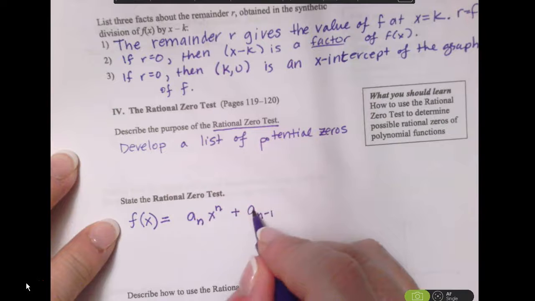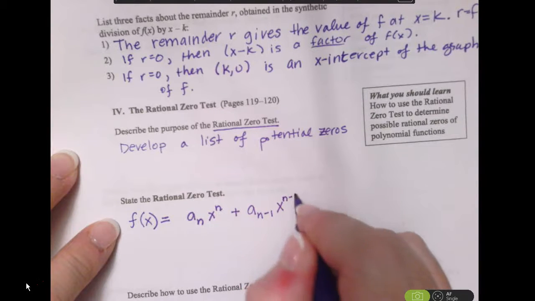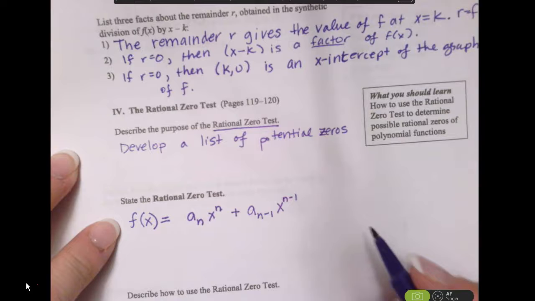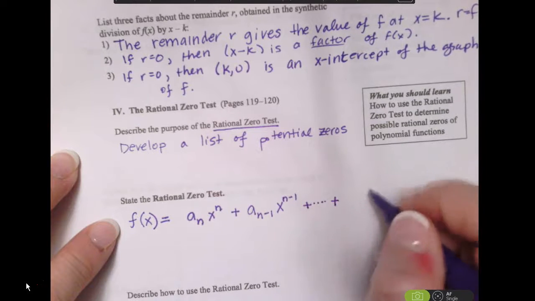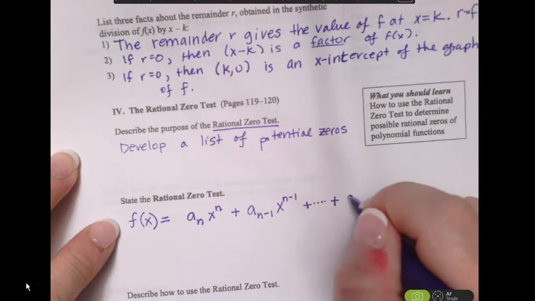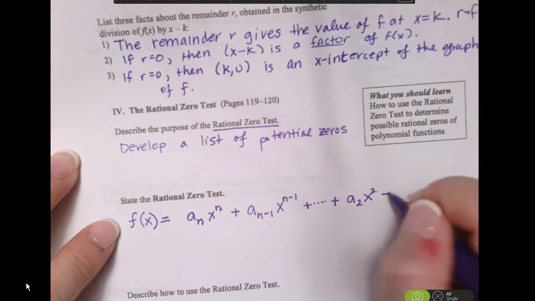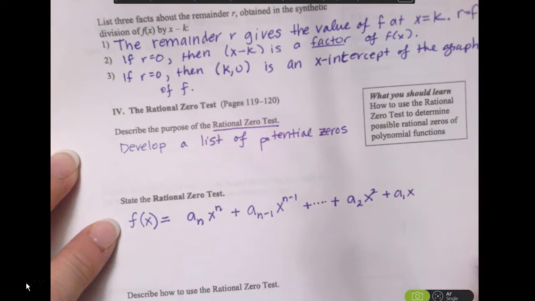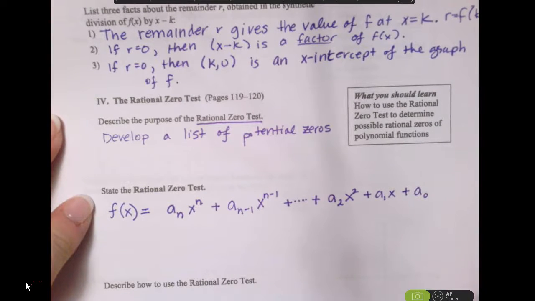So this would be the coefficient a4, and this is our power, whatever the highest one is, minus 1, and then we keep going all the way down until we get to the last few. So the second to the last one is a2x squared, the first one is a1, and then that's x to the first, and then we have our constant. We'll call that a0.